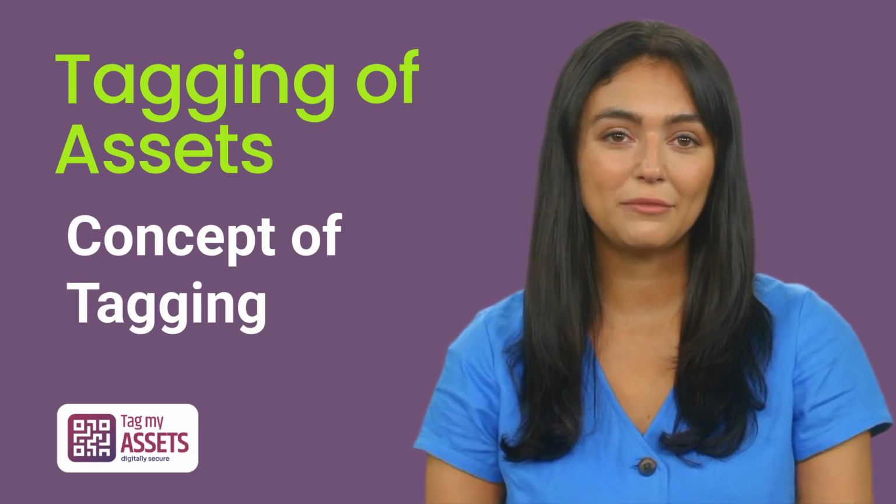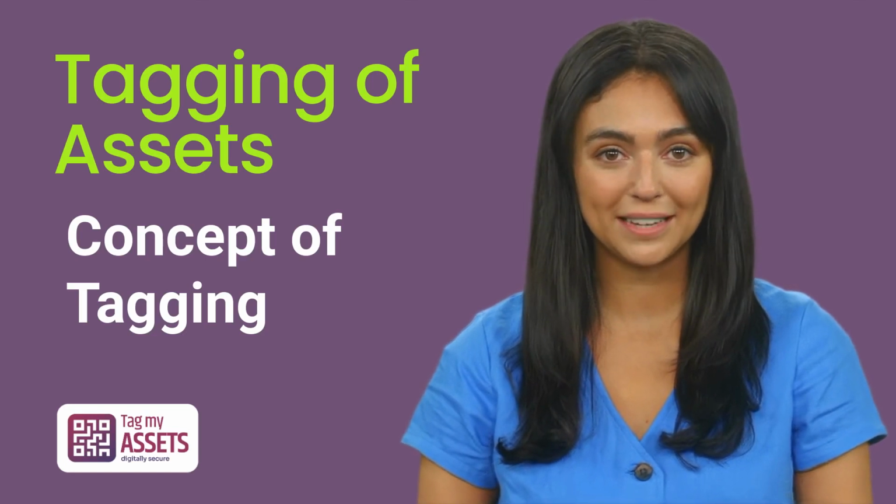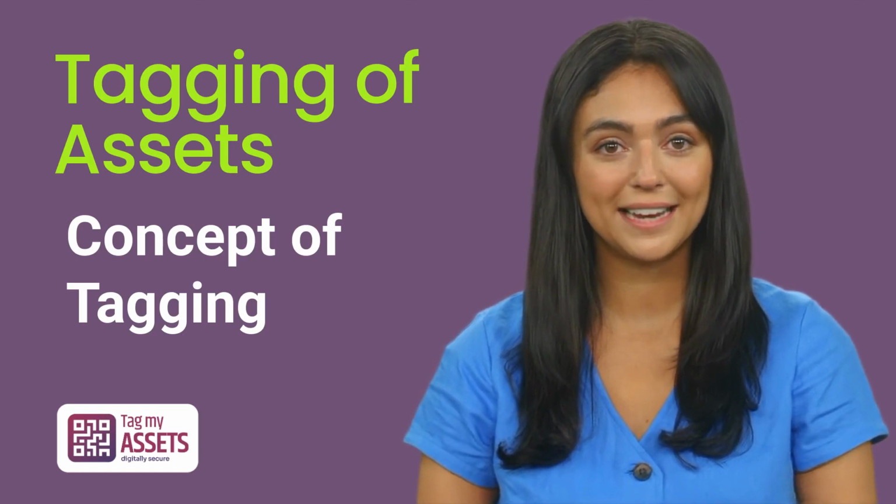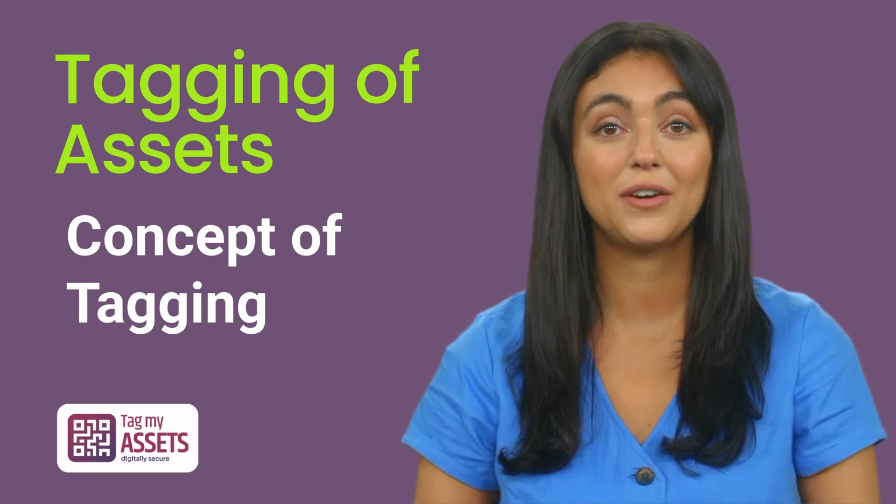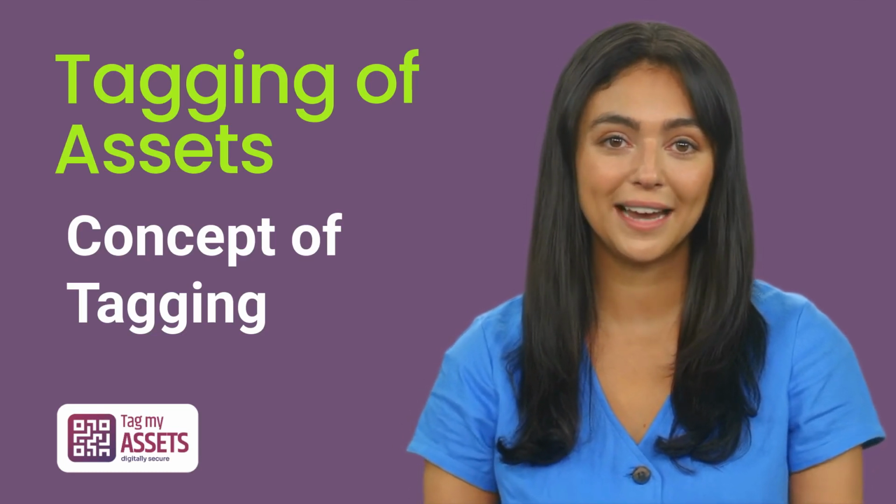The assets we will be focusing on are industrial or business assets. These can include fixed assets such as plant and machinery, furniture and fixtures, office equipment, and IT assets.